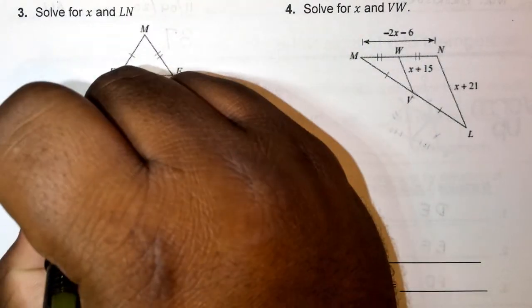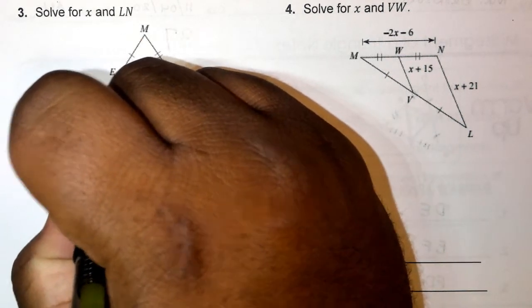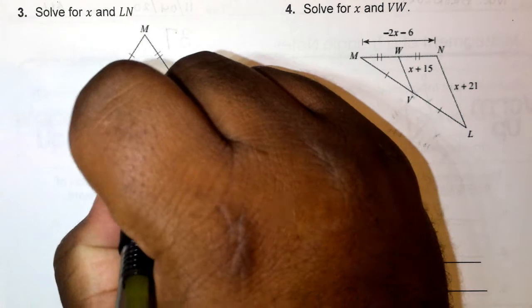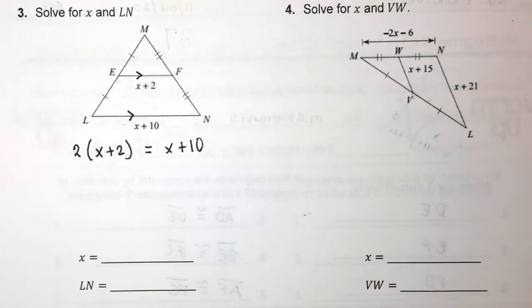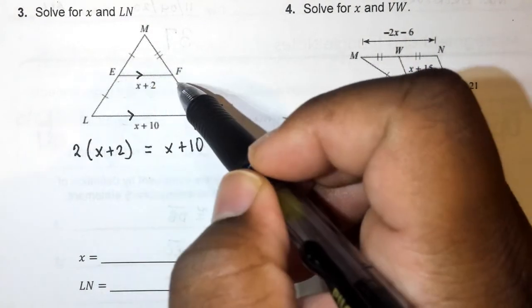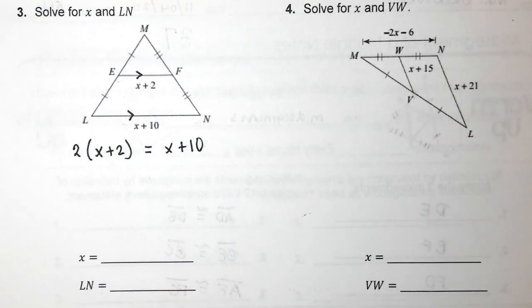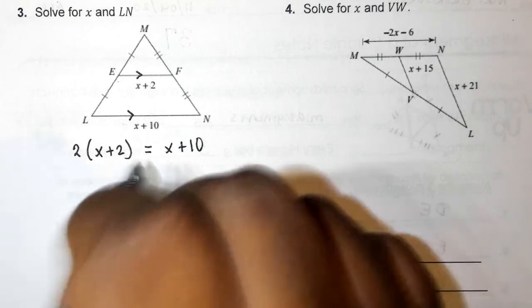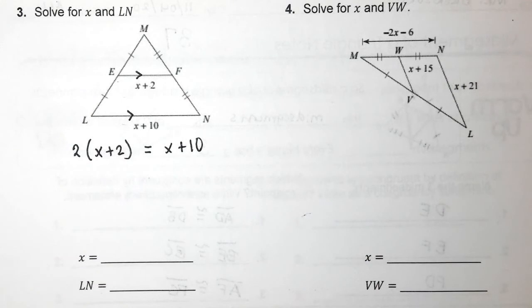I'm going to take my mid-segment. I'm going to say 2 in parentheses X plus 2 equals X plus 10. This is writing an equivalent equation for this. Now I'm doubling my mid-segment and setting it equal to the side that it's parallel to. That's an easy enough concept for y'all to understand. That's what you have to do in this section. Double your mid-segment to write your equation. It's easy. All you gotta do is identify your mid-segment and double it.